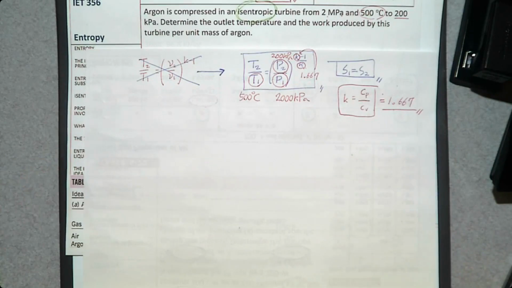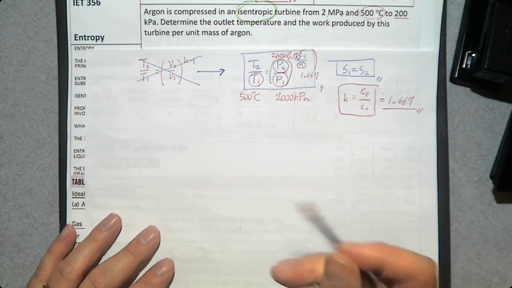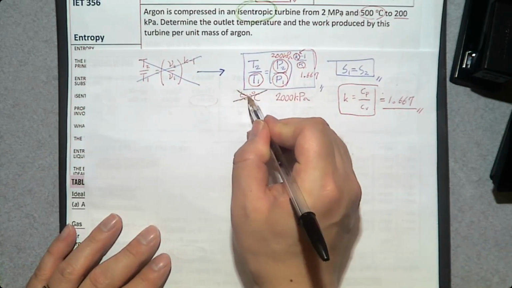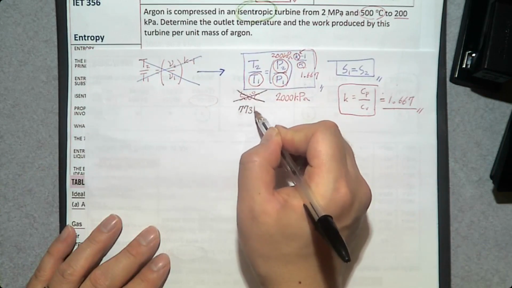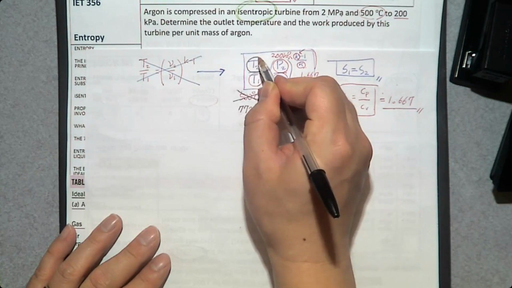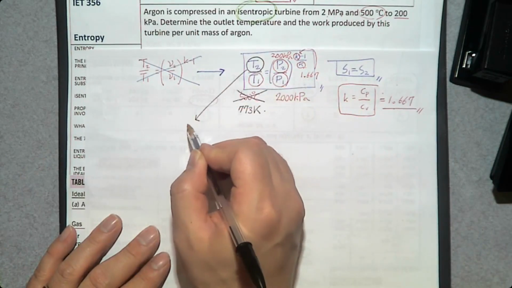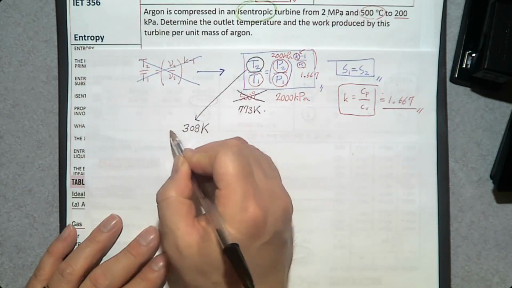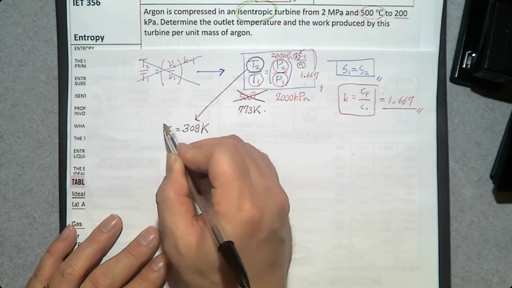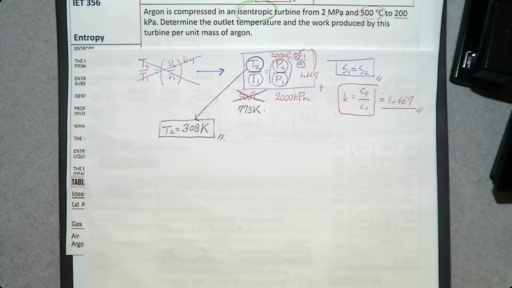Yes. No, there's a problem. What is that? Yes. So you cannot use 500 degrees Celsius in this equation. You have to use Kelvin. Then you can determine the final temperature of this argon gas, that is 308 Kelvin. So that is T2. That was the first part of this question.